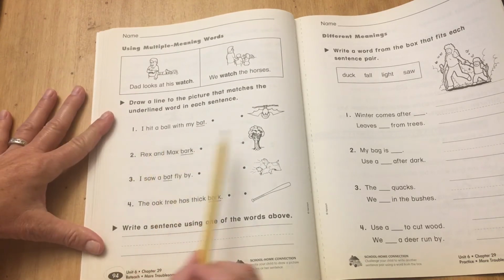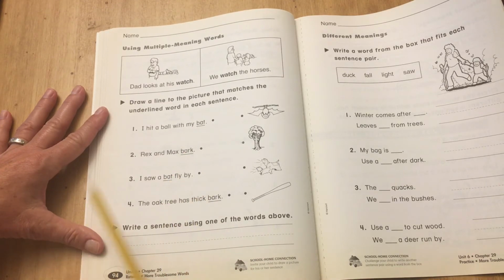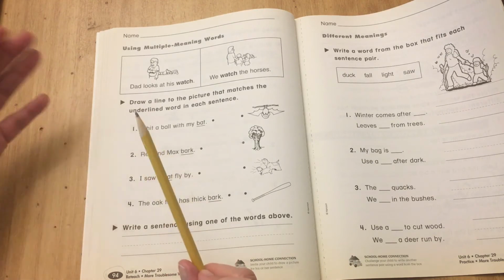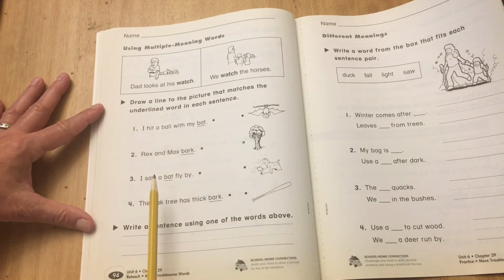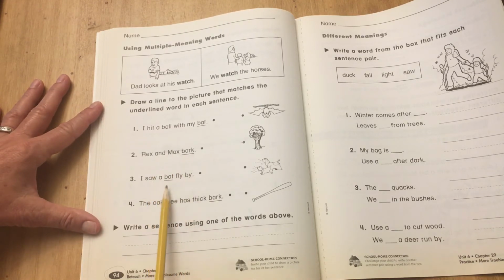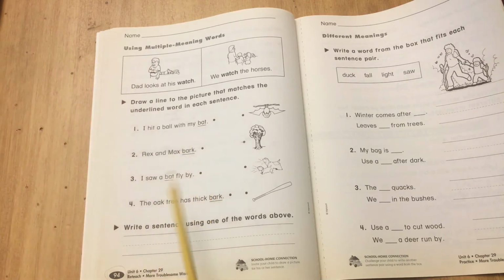Draw a line to these pictures that match the underlined word in the sentence. Okay, but you have to read the sentence to see which meaning they're using. Which kind of bat is it? Which kind of bark? Which kind of bat? Which kind of bark? Okay, they're using it to go with the pictures. And then write a sentence using one of the words above. Okay, so they want you to pick one of these words and make up your own sentence.